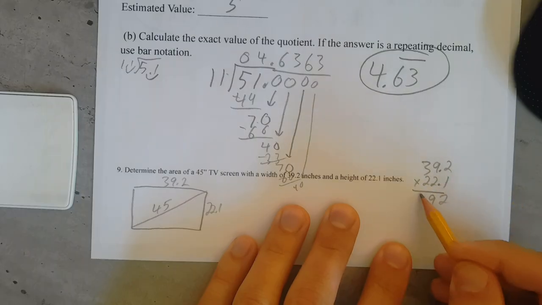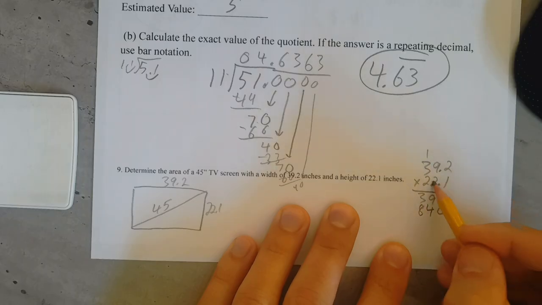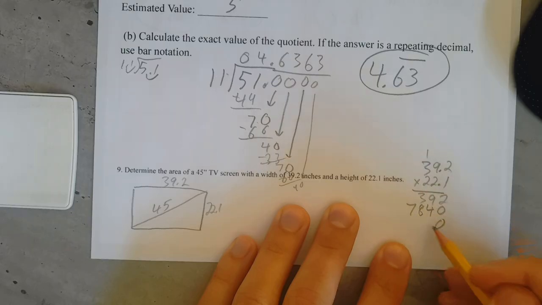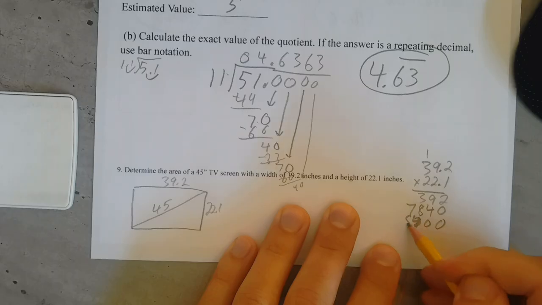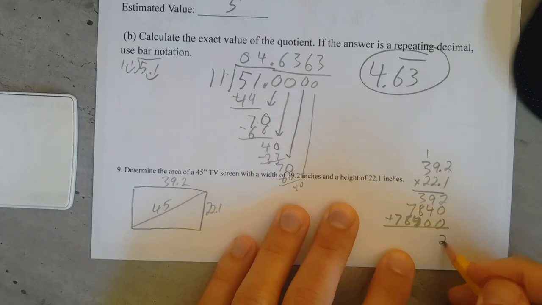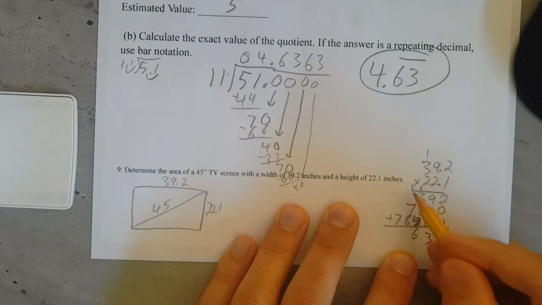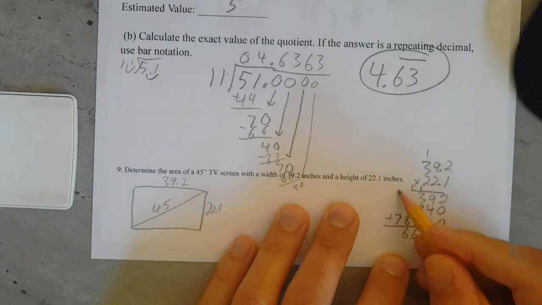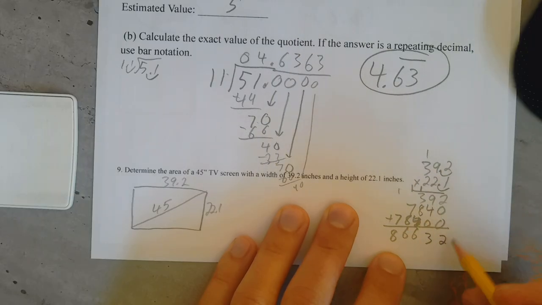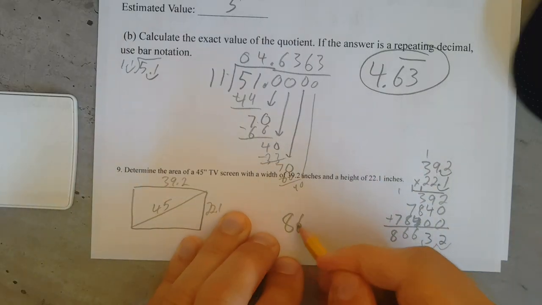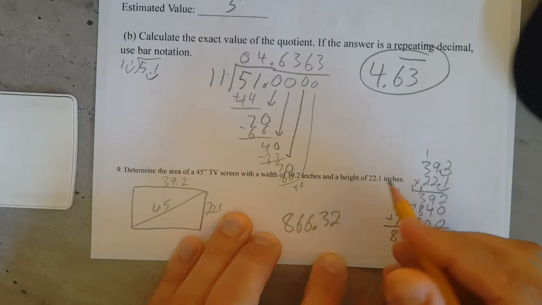1 times 2 is 2, 9, 3. 2 times 2 is 4. 2 times 9 is 18. 2 times 3 is 6 plus 1 is 7. I'm multiplying by 2 again. So I'm going to get the same digit. 4, 8, 7. Add them together. 11. 4 is 13. 16. 16. 8. Now decimal place. 1, 2, 1, 2. So I have 866.32 square inches.